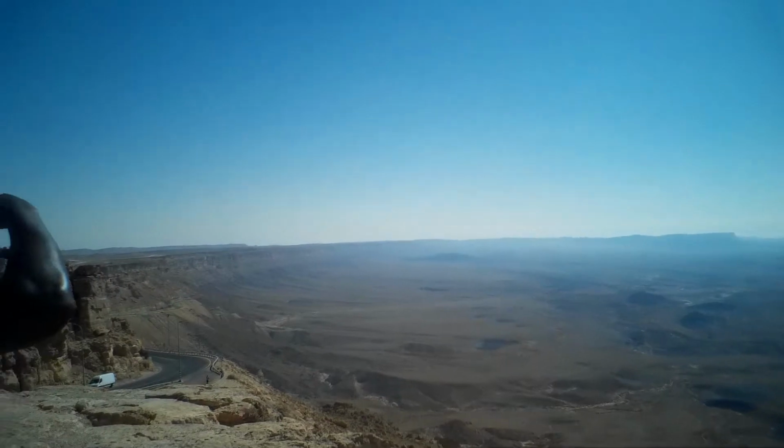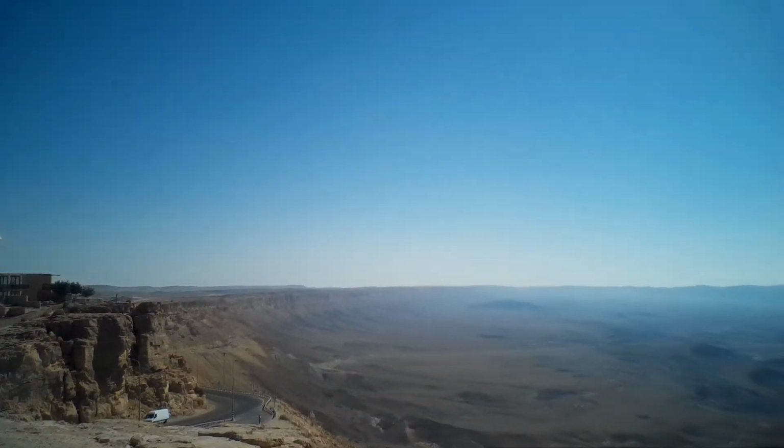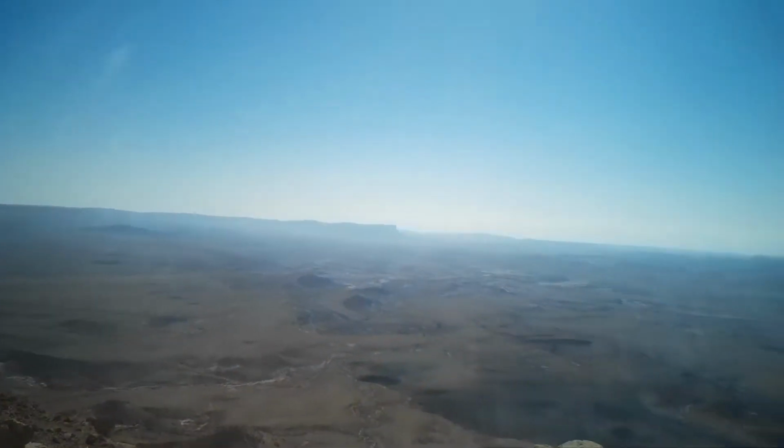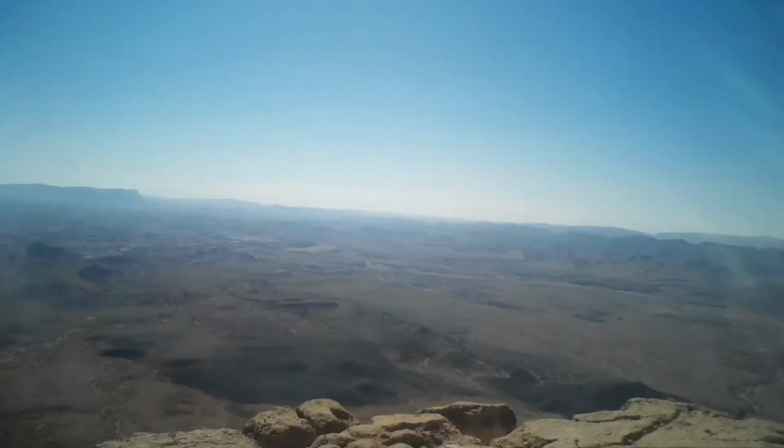Oh, look at that. Can't compete with that. It's a bird. It's a plane. It's Superbird.